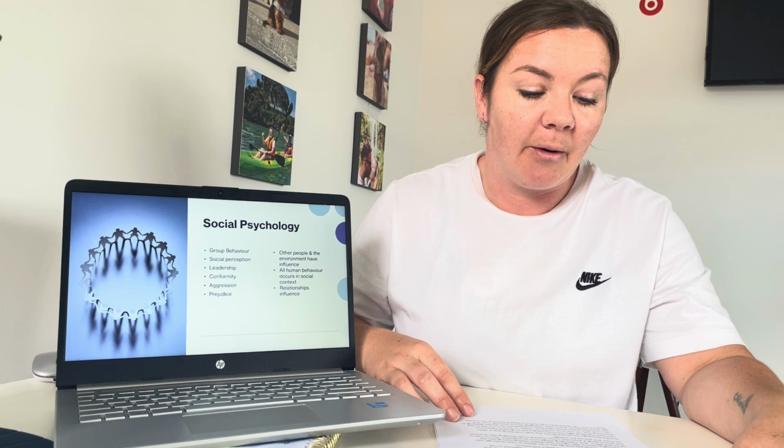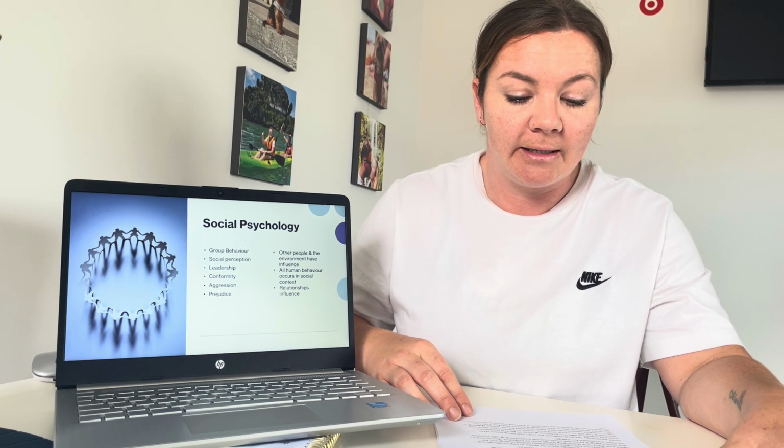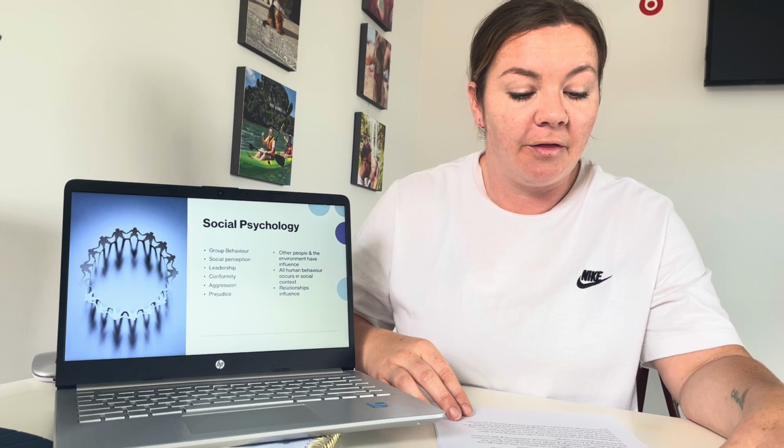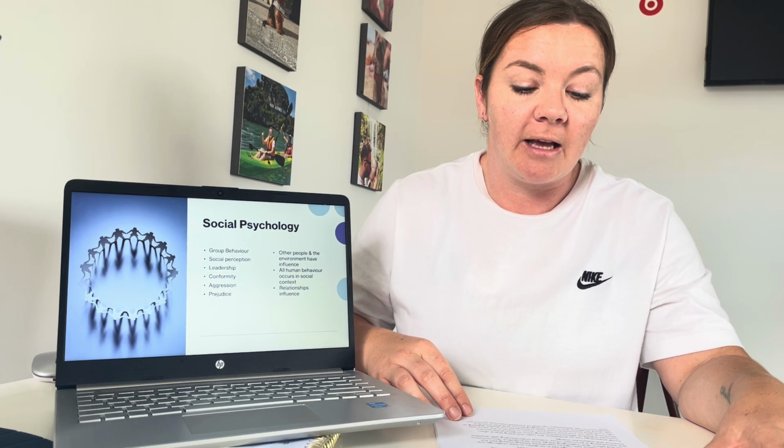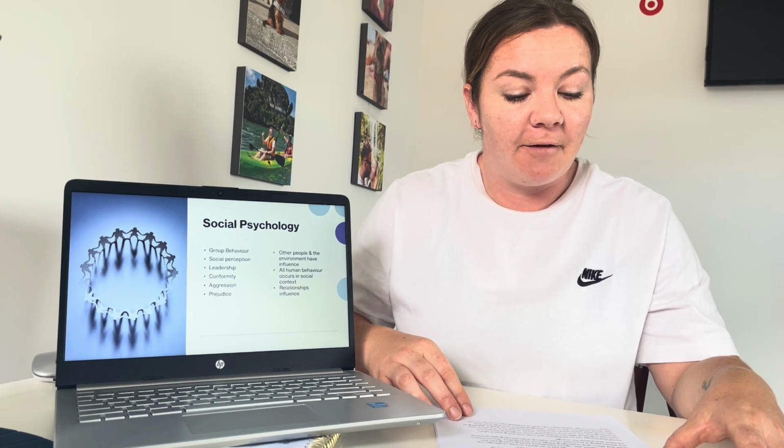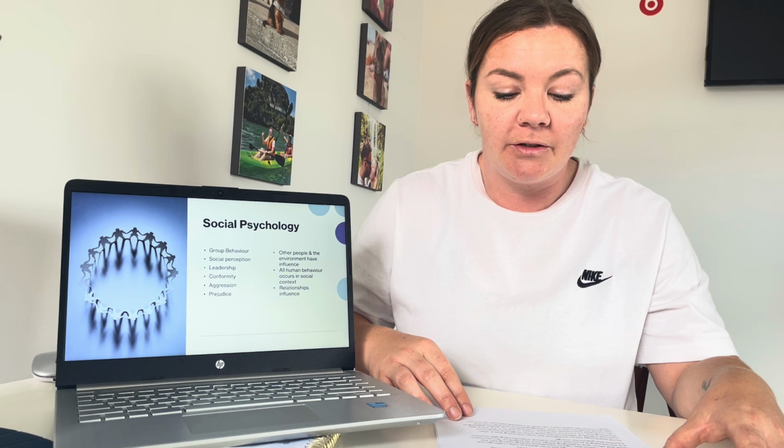The key assumptions. Social psychology focuses on interactions with others and how this affects our individual behaviours and emotions. There are several key assumptions. One of the assumptions is that other people and the environment influence our behaviour and thought process. Social psychologists focus on things that shape people's lives, such as interactions with others, cultural expectations, environmental cues, and social norms within society. Another is that all human behaviour occurs in a social context, even in the absence of others, meaning behaviours are linked to social context.